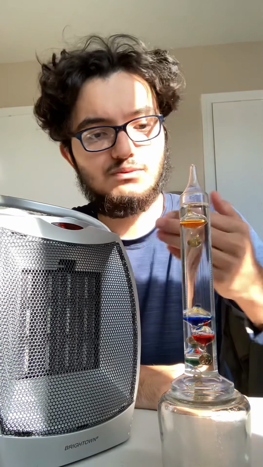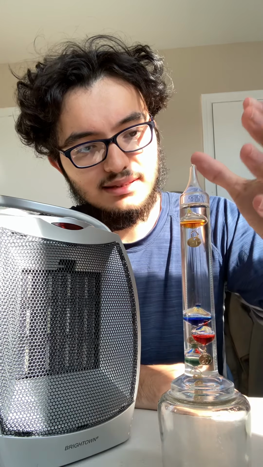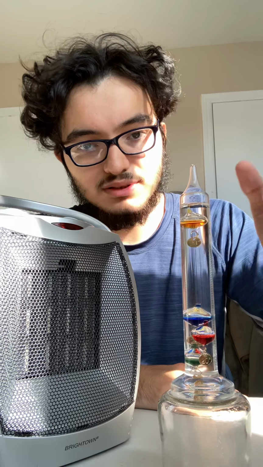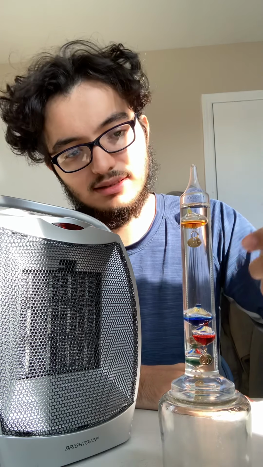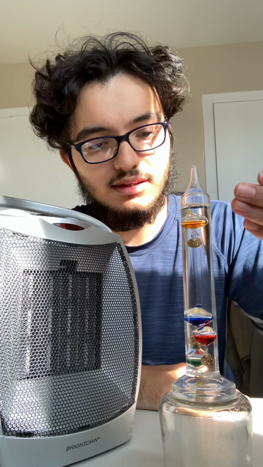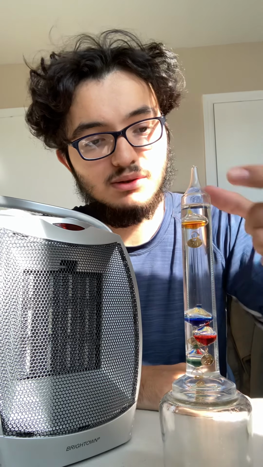Which means that for varying densities of the liquid in which the bulbs are submerged, the buoyant force would change, right? Because the buoyant force depends on the density of the object and the density of the fluid that surrounds it. So if I apply heat energy to this thermometer, clearly everything is going to start falling, because the density of the fluid is going to decrease, right?